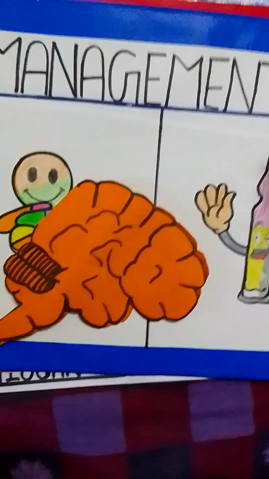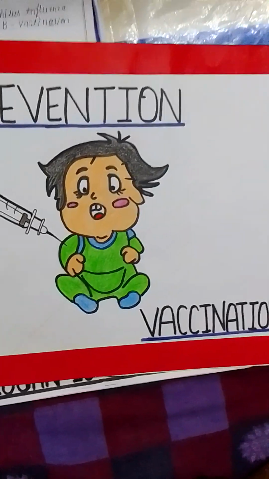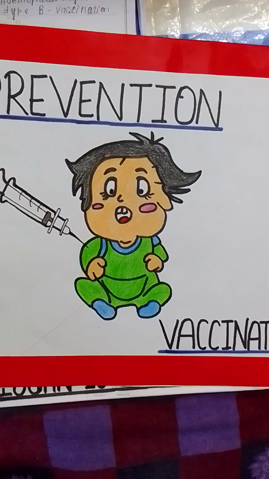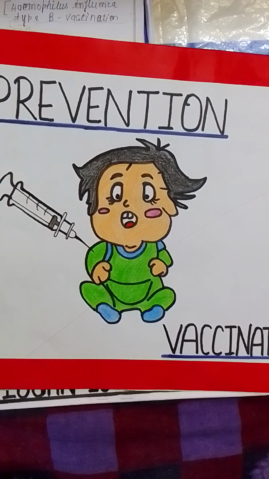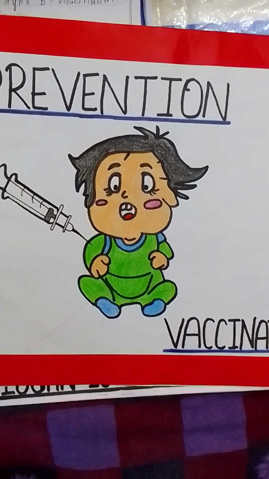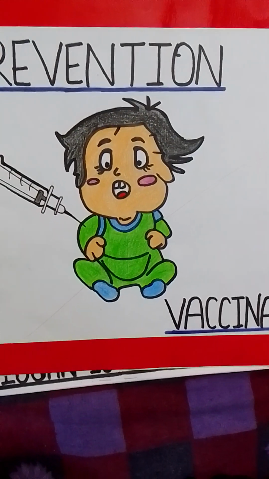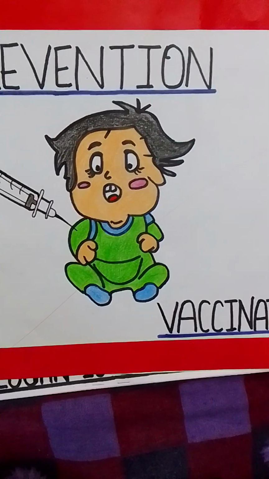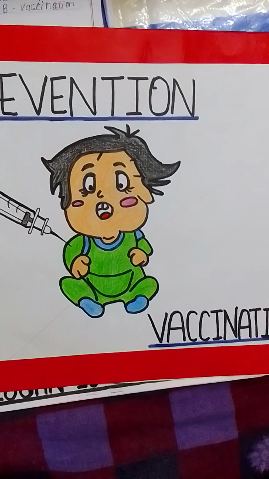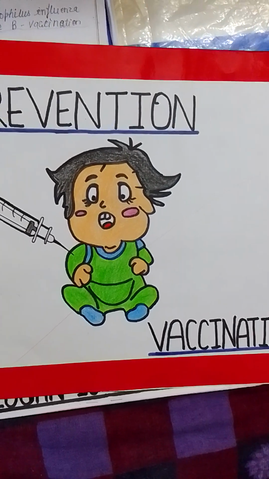After that, I am going to tell about the prevention of meningitis. In prevention of meningitis, we provide the patient Hib vaccine. Hib vaccine, that is Haemophilus influenzae type B vaccination, prevents against meningitis.